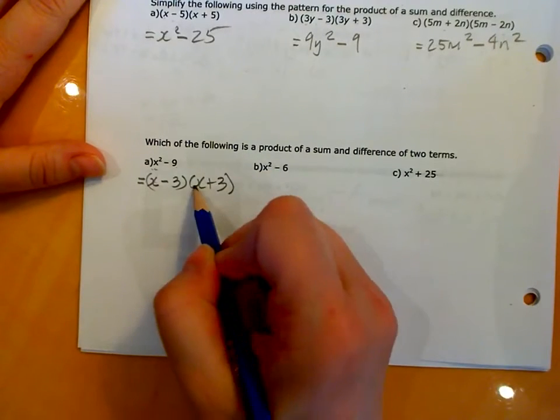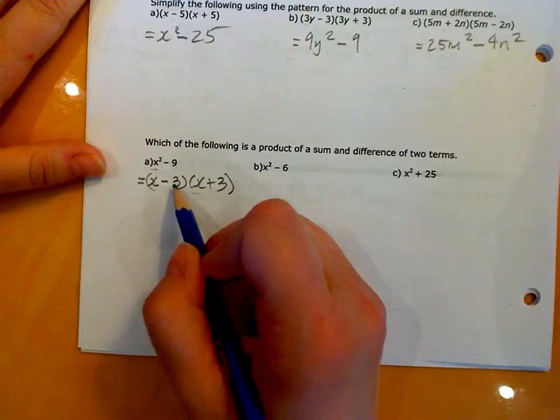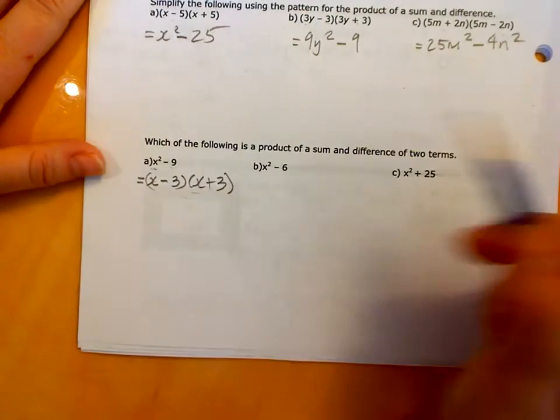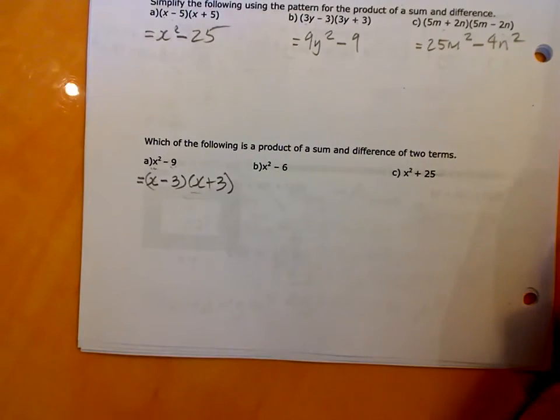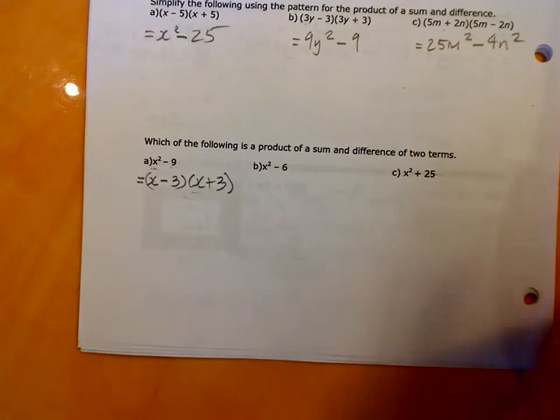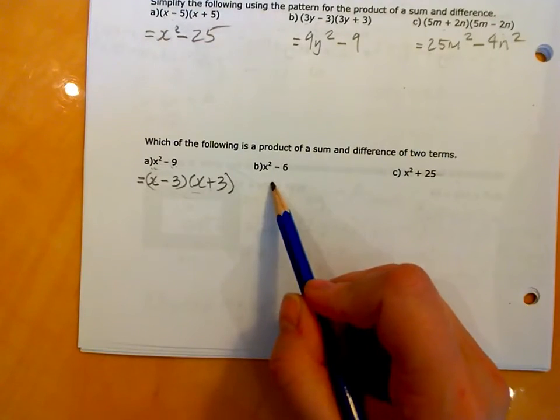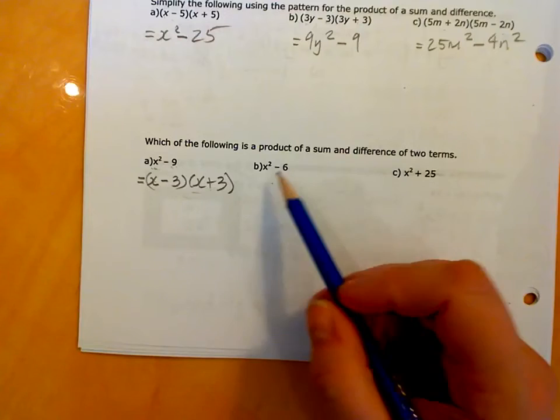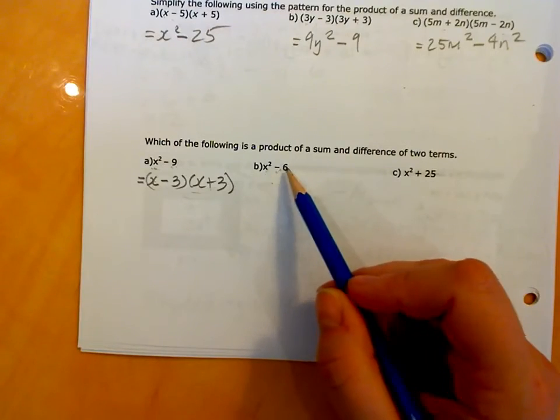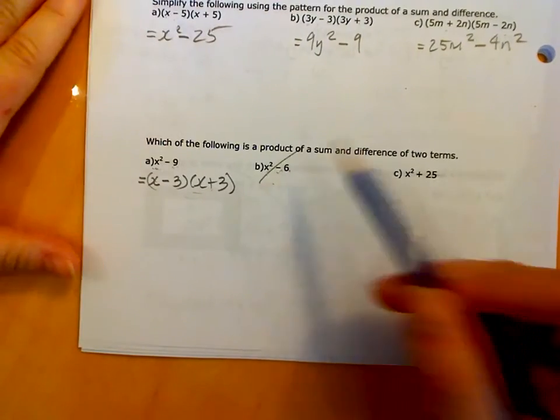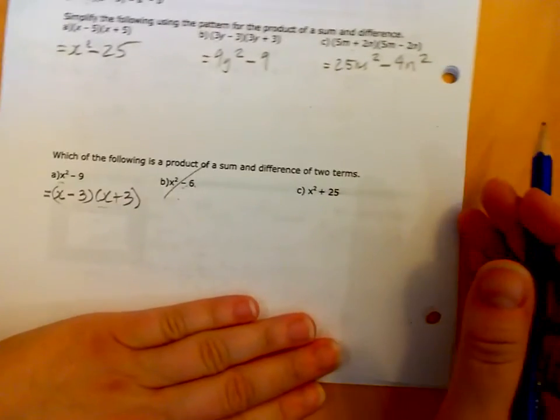Because this is x squared, the middle terms cancel out, and then negative 3 times positive 3 is negative 9. Here, this is a perfect square, a difference of two squares. It's just that this is a root, and we kind of don't do that till grade 11, so I'm going to skip that right now.